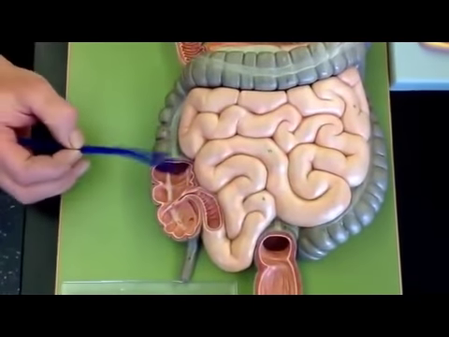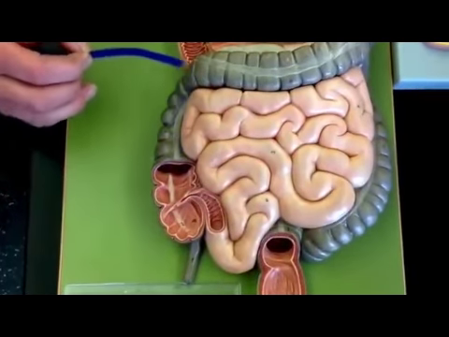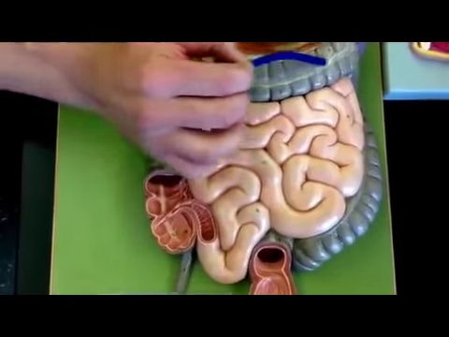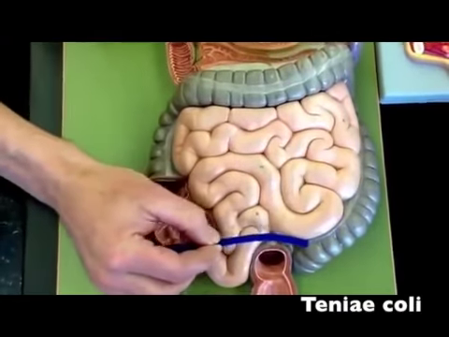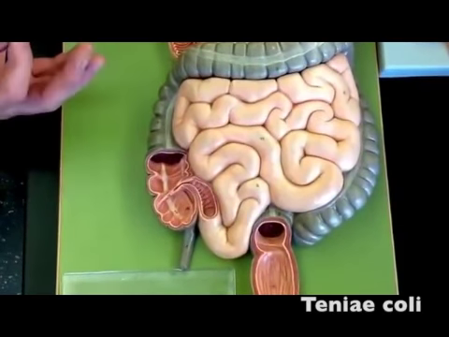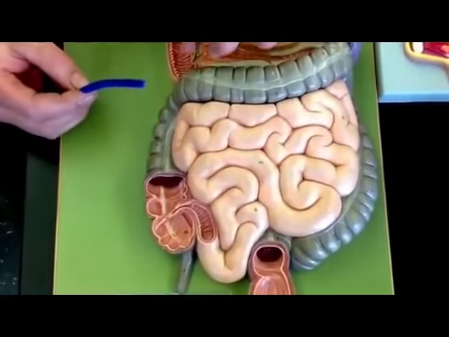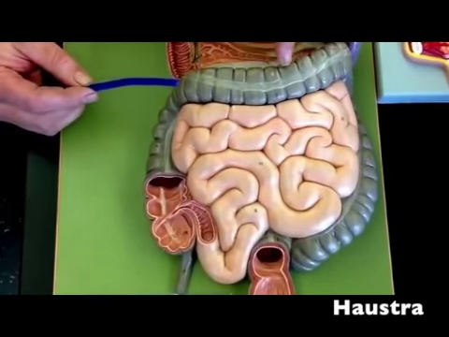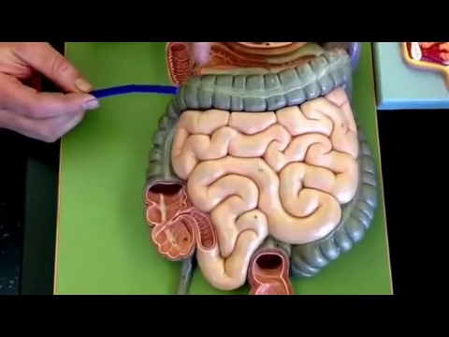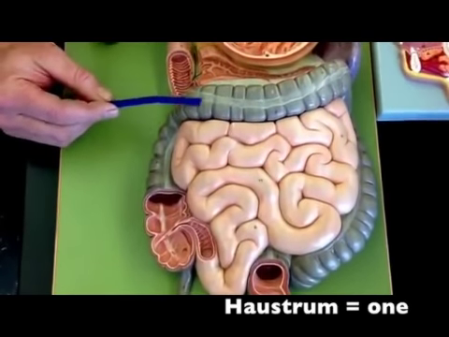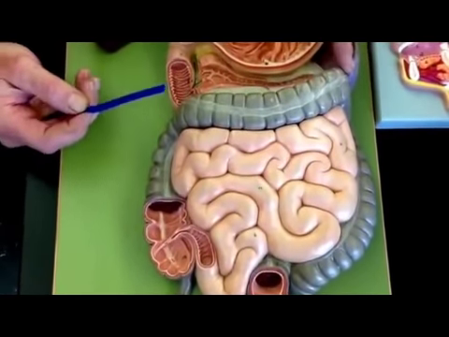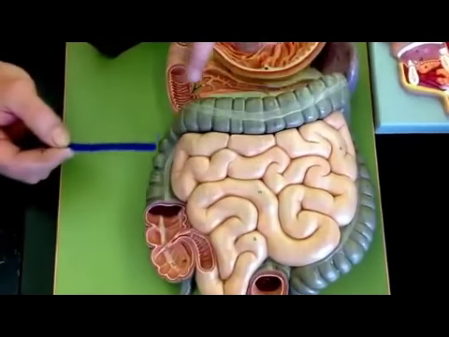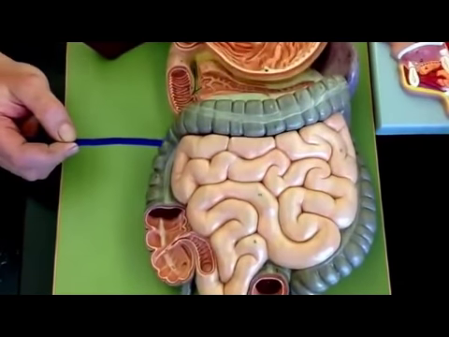So on my large intestine, we have this little strip here and here, which goes all the way across. That's a tinea coli, meaning it tensions my colon. It's a muscle. And when it does that, it makes these little poochies that live all over it. These are the haustra. So each bump is a haustrum, and together they're haustra. So you have your tinea coli, the haustra making the weird-looking shapes.